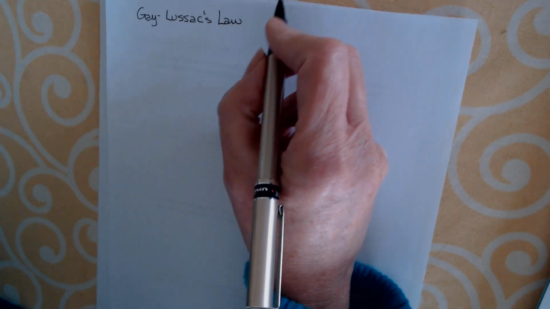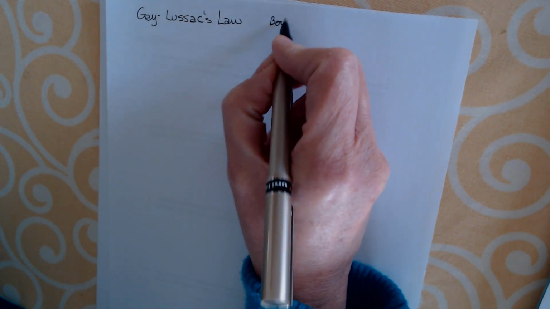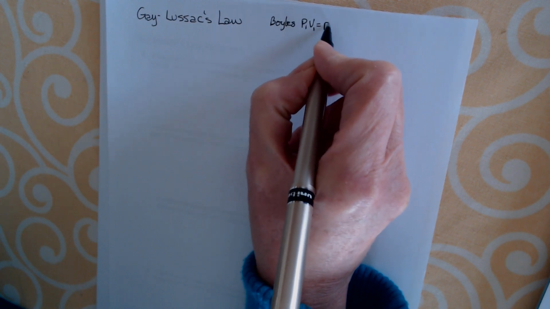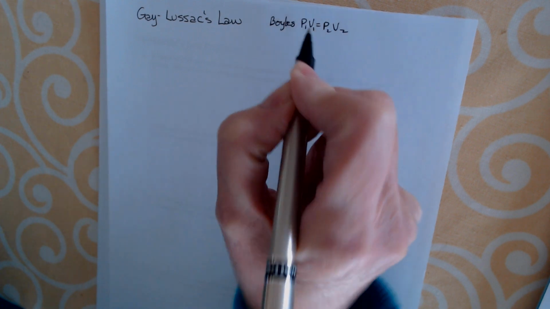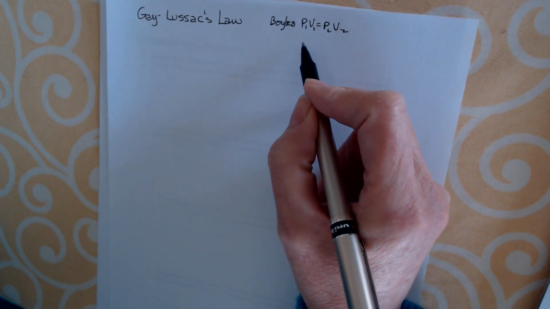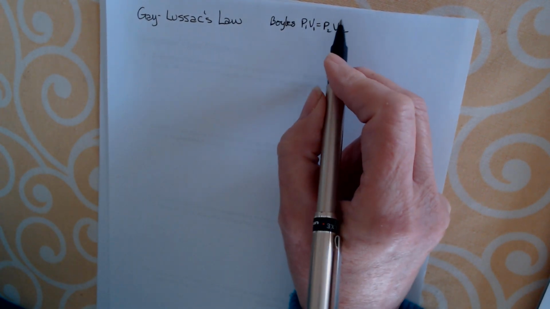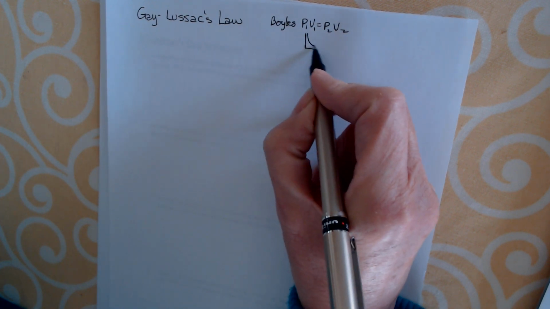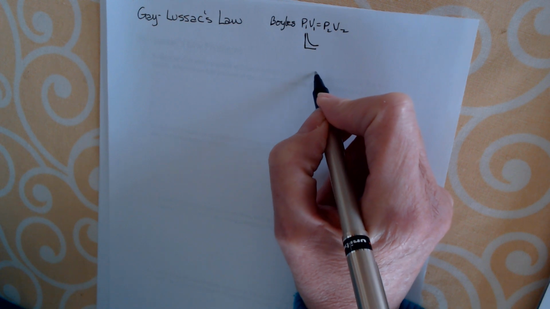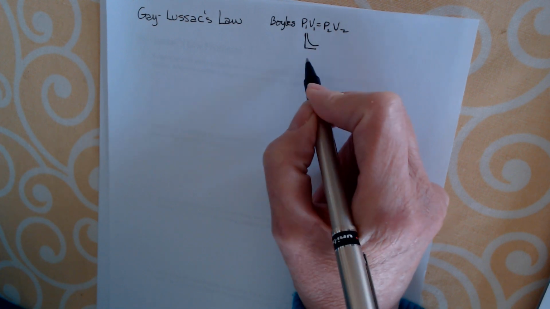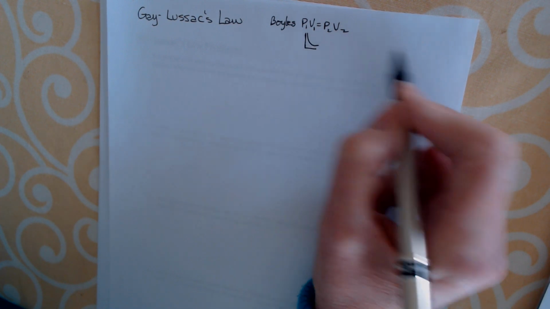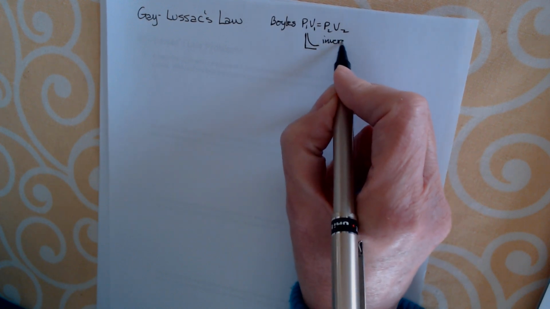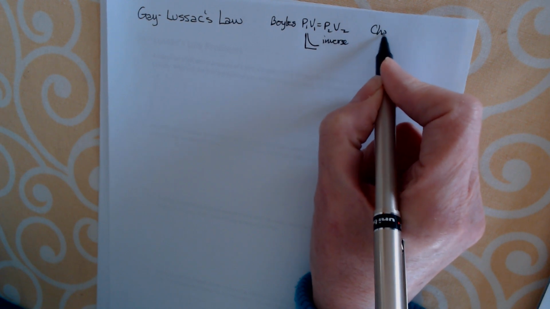If you remember Boyle's law, that law was P1 V1 equals P2 V2, right? So just the relationship between pressure and volume. And we said that this relationship was an inverse relationship, right? And we drew it like that to say when one goes up, the other goes down proportionally, right? So that's inverse. The next law that we learned was Charles's law.